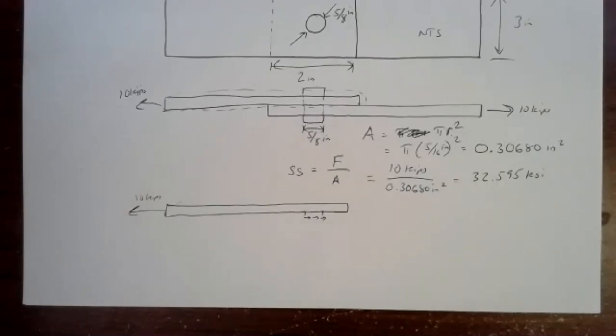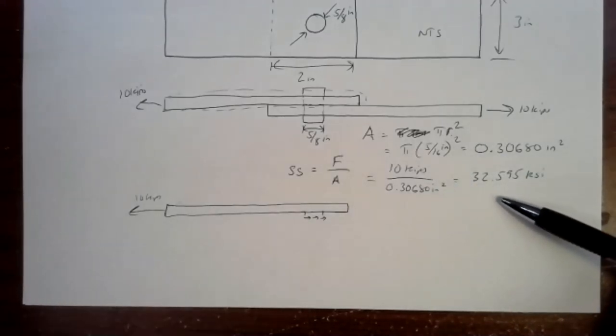Now, if all I've got are 5/8 inch bolts, this is the shear stress I've got if I've only got room for one of them. Any questions on getting the shear stress here? That making sense?